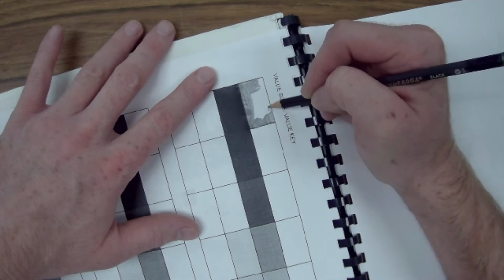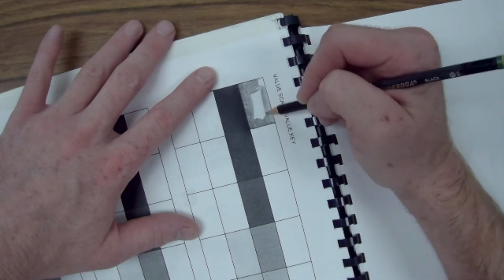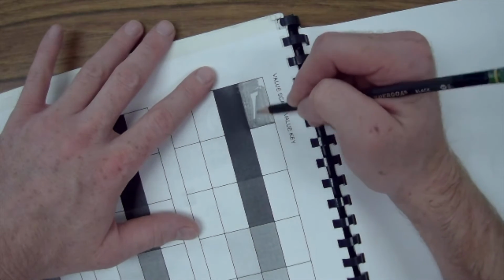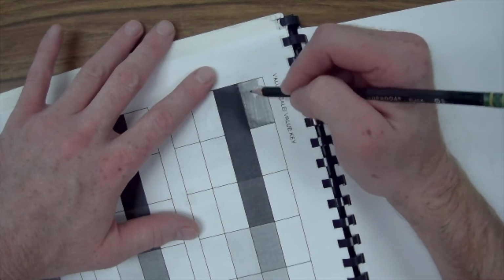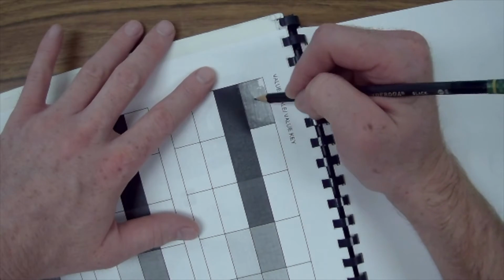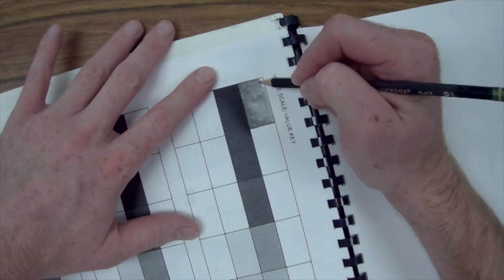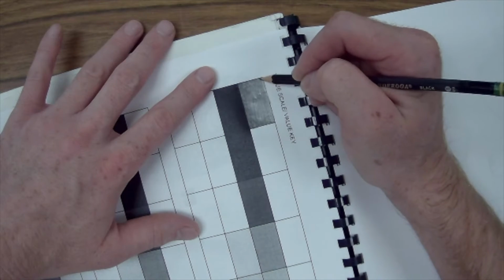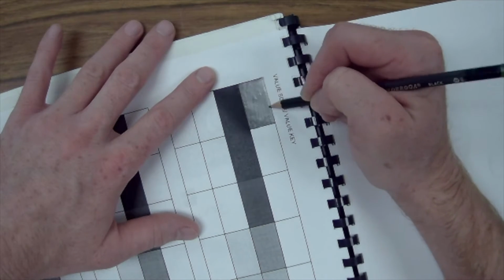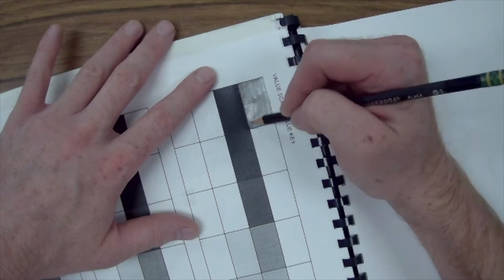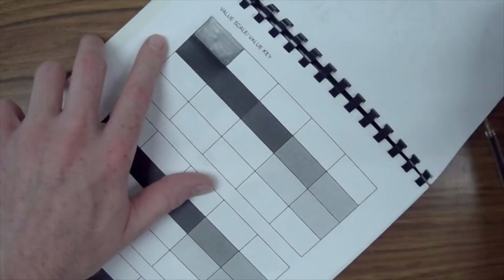So you're just going to have to take my word for it that I'm going from dark to lighter to lightest. I'm going to go through these boxes and again consistently shade them in. I shouldn't see a lot of gaps. I shouldn't see rough edges. And you're trying to color, well, not color, but add value within the box. You're trying to shade only within the box itself.